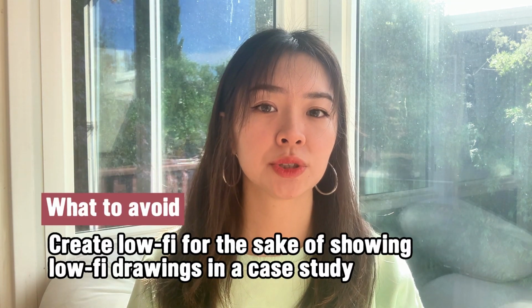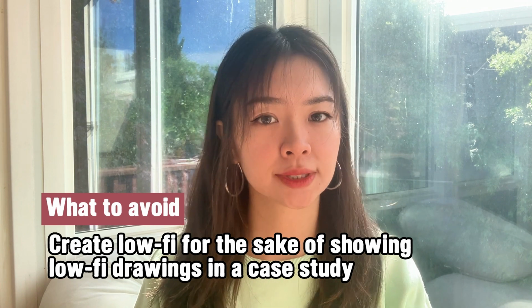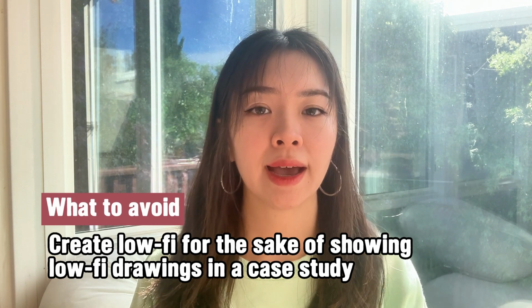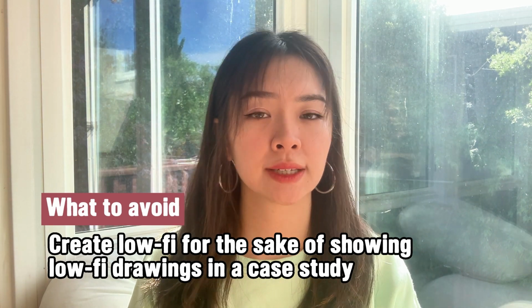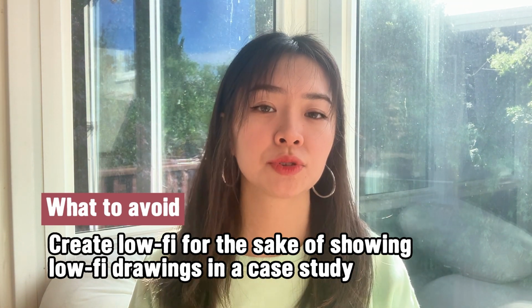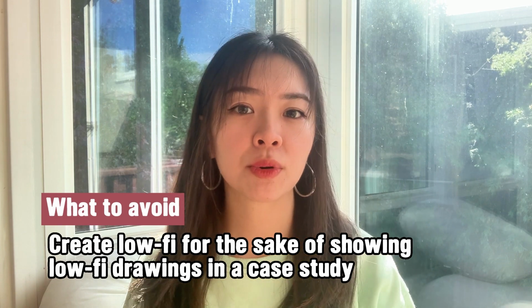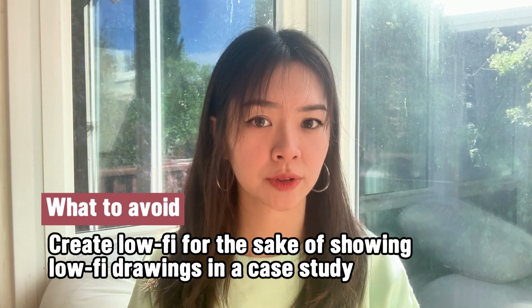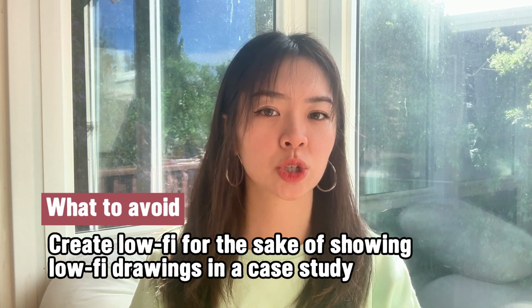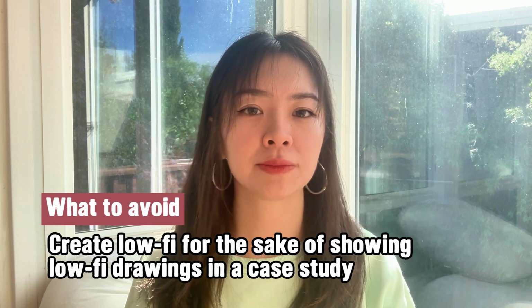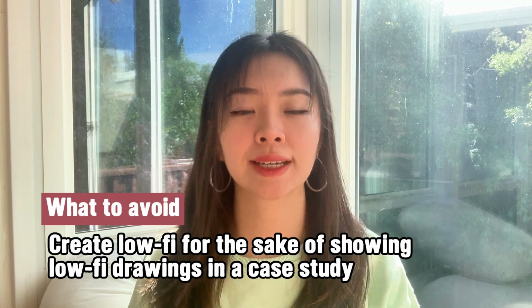Some designers would use lo-fi and mid-fi to represent design explorations. As a matter of fact, it doesn't matter if you have low fidelity wireframes in a case study or not, but if doing low fidelity wireframes is an important step in your design explorations, then for sure you would want to include it. But please don't just create low fidelity or mid-fi wireframes just for the sake of showing them in a case study.